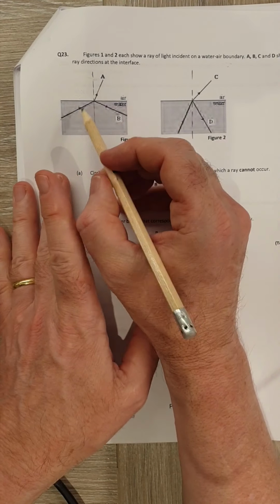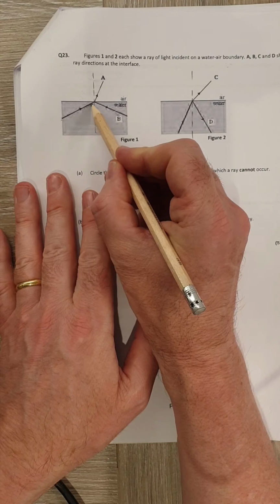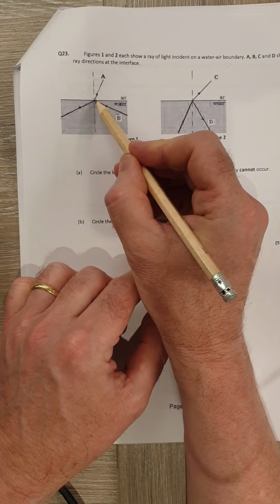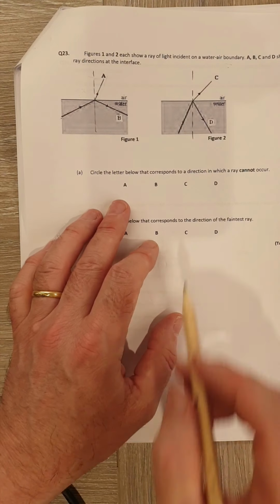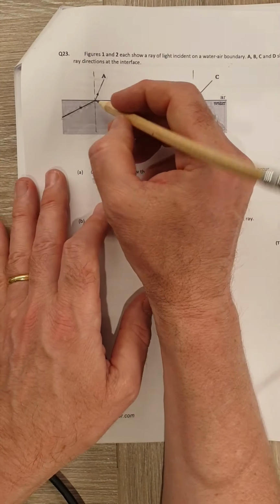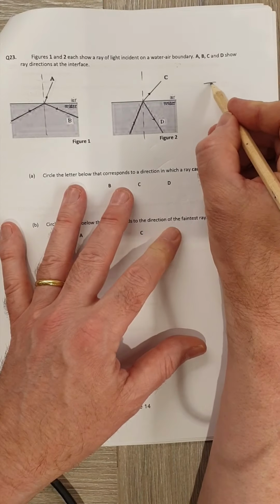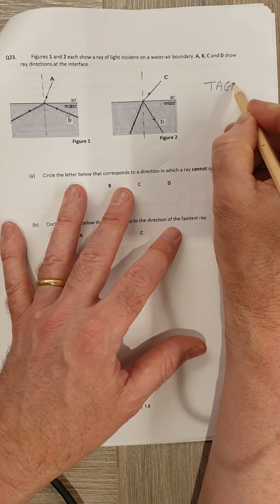Okay, so it says circle the letter below that corresponds to a direction which a ray cannot occur. What we have here is we've got a ray of light, and here we've got it bending towards the normal. Okay, so remember the little expression.